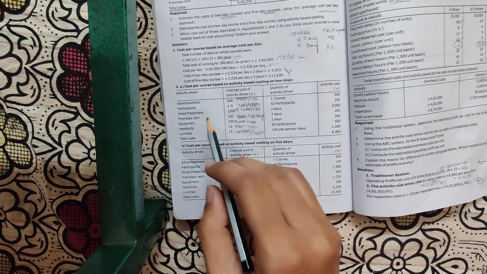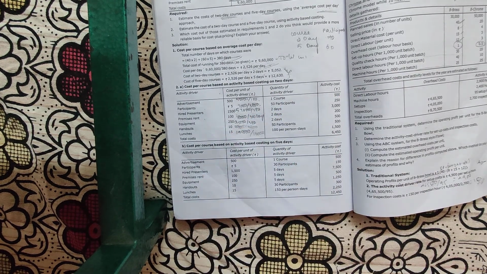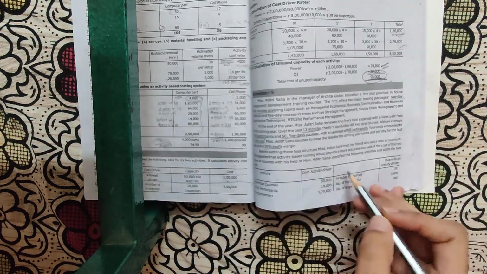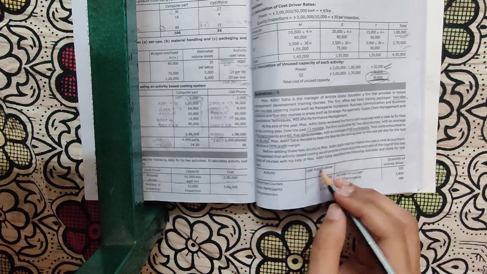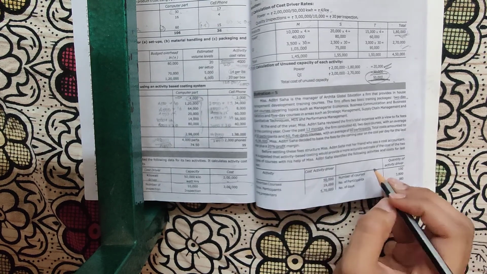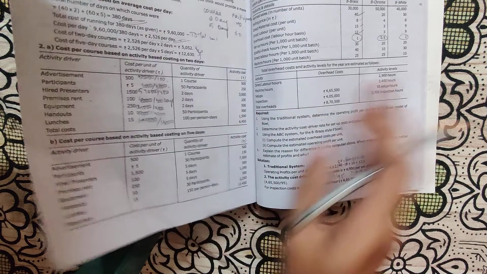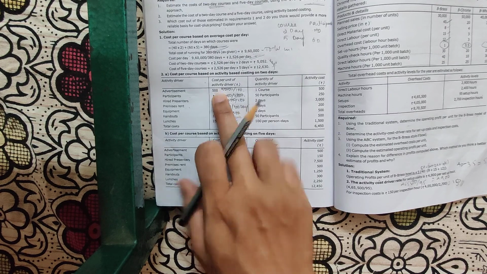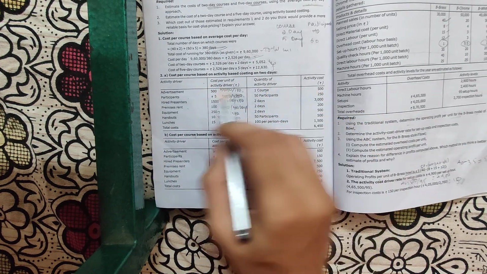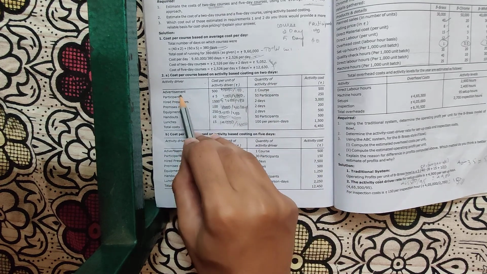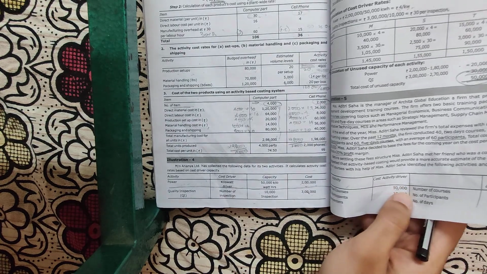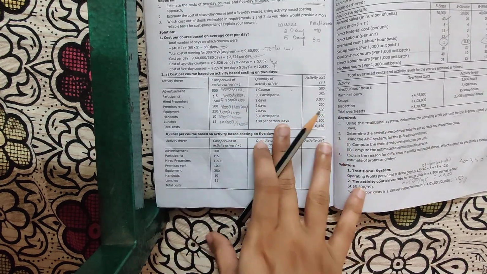So based on that following information, what is the first information that is given to you? It is given regarding advertisement of courses. For advertisement of courses, 50,000 is the cost you're incurring, and the number of courses is 100, right? So advertisement divided by 100, that is 50,000 divided by 100, will give you 500. For one course, you have to write down that advertisement is 500 rupees. You just need to estimate the original cost sheet which is given to you.